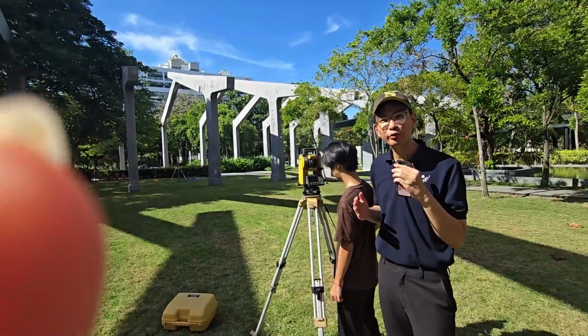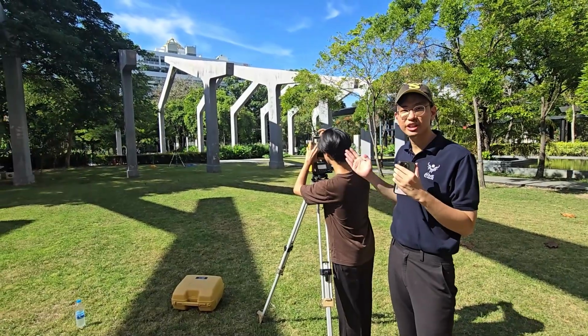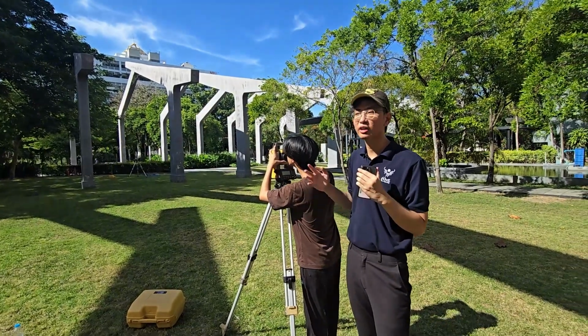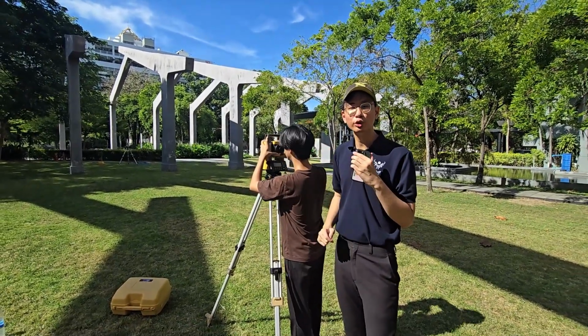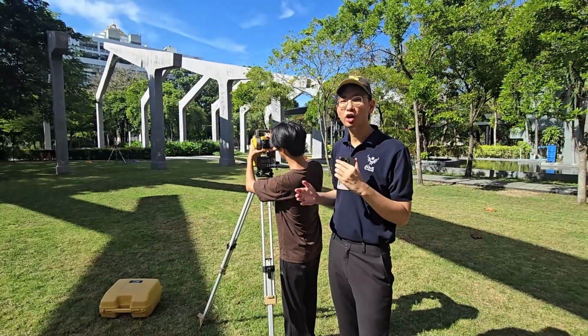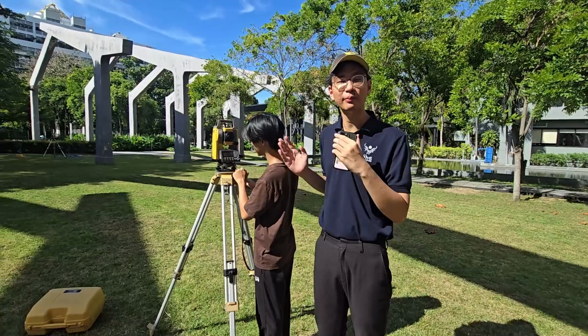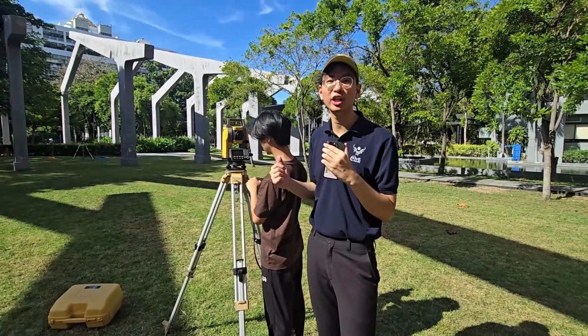And then for this set, we continue the same steps, aim the total station to face right by 180 degrees, and then aim back at the left target, which concludes the second set. And the third set, we do the same thing, but starting at the angle of 120 degrees. The method to set up the value of the angle will be the same.